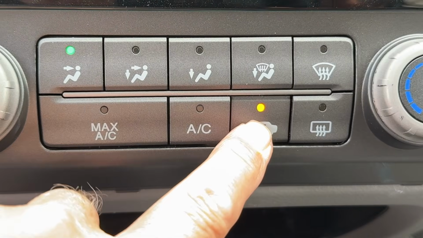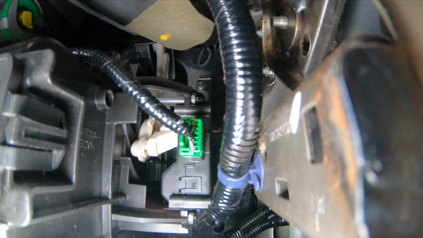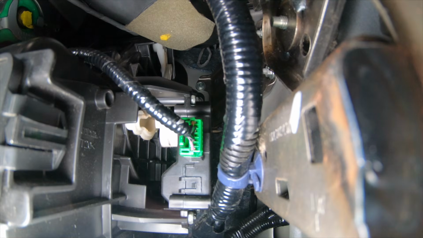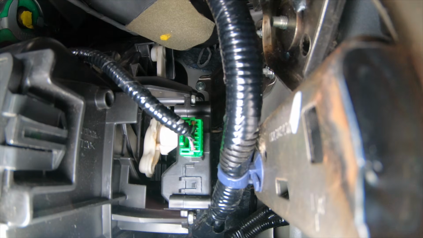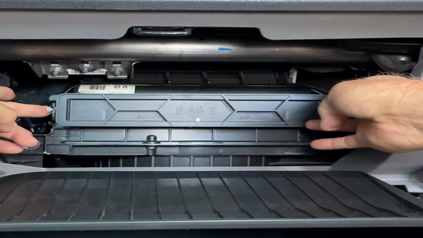So if I push the recirculation button, you can see the linkage moving. And if I take off the recirculation, the linkage moves the opposite way. And that's how this is supposed to work. So let's go ahead and remove our cabin filter.